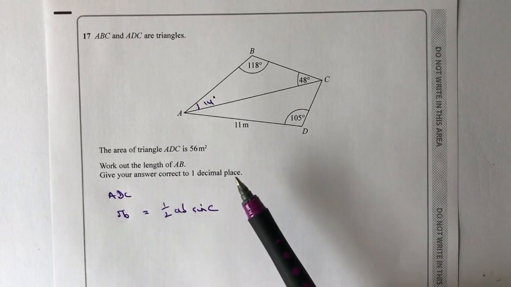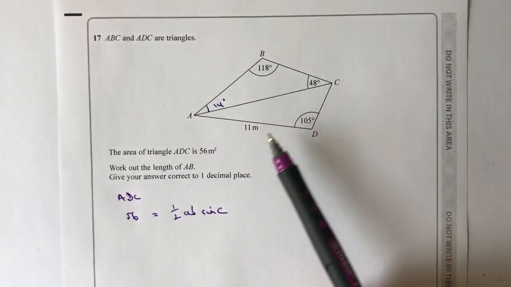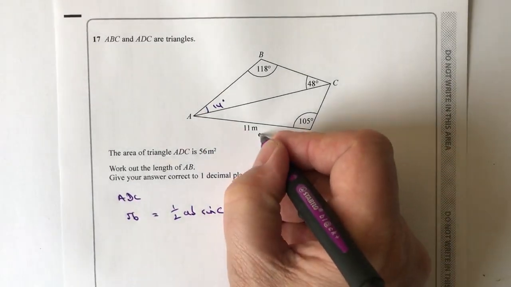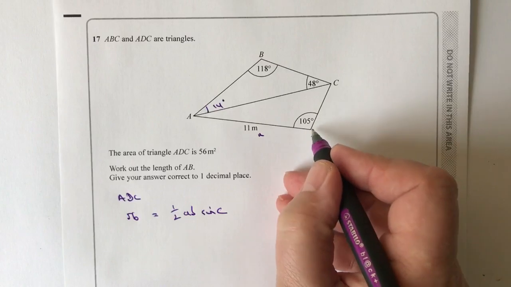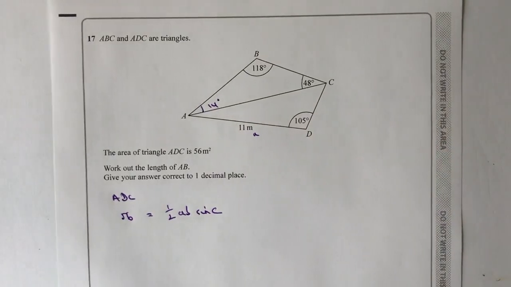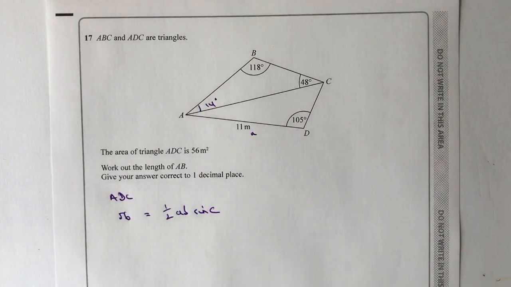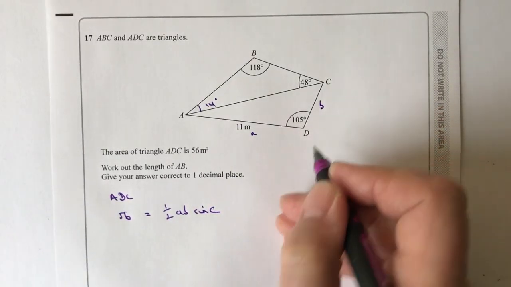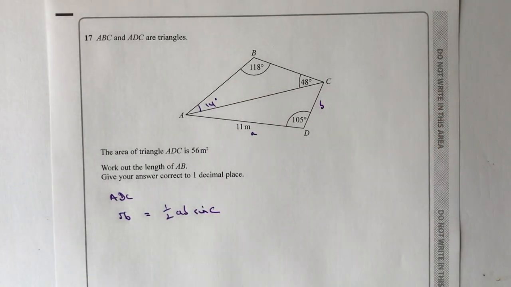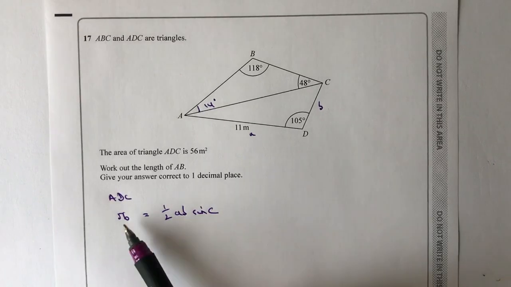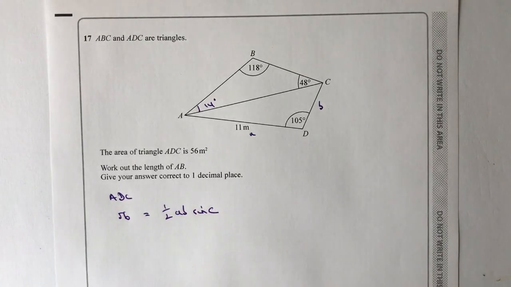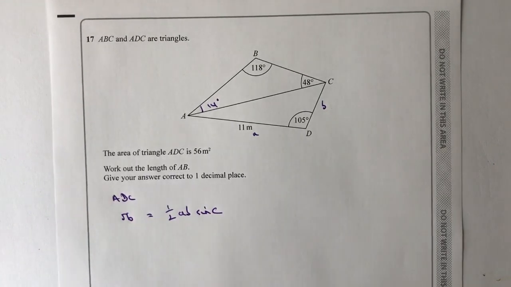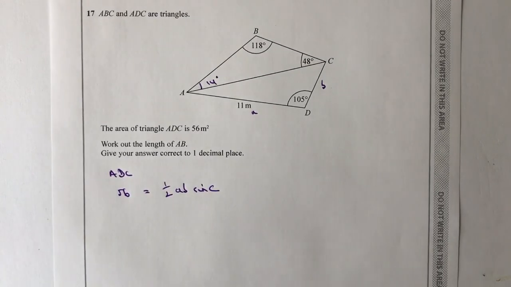If we look at ADC, we know that A is going to be 11 and sine C is going to be sine of 105, but the problem is that we don't know this over here, which we can call B or CD. But we have the ability to figure that out because we know the total area is 56. So let's plug this into the equation and see where it gets us.